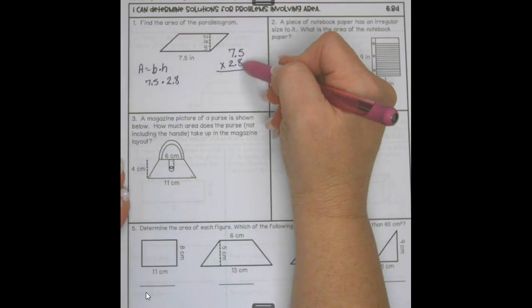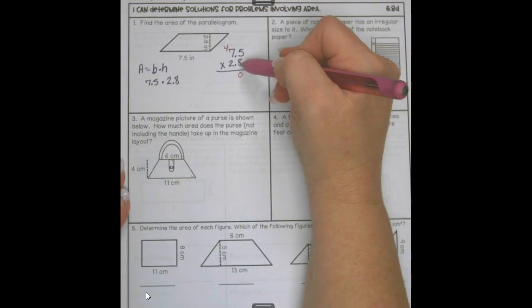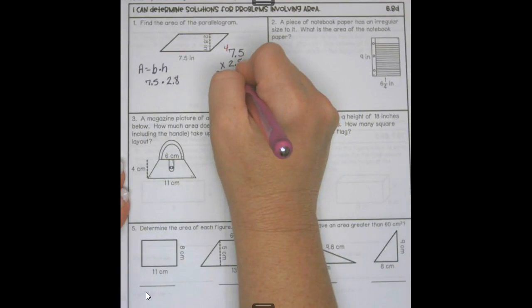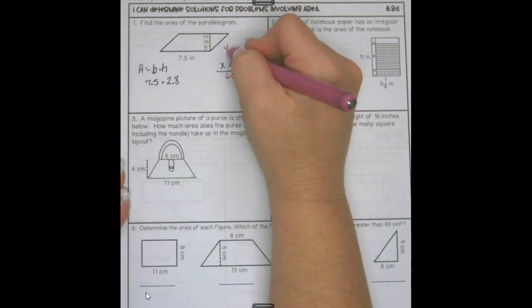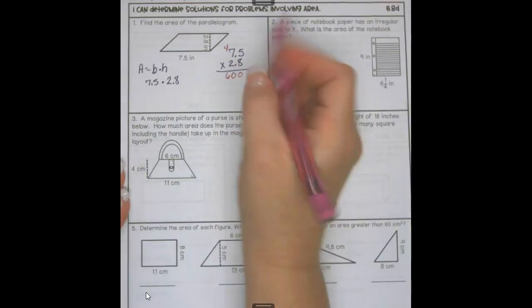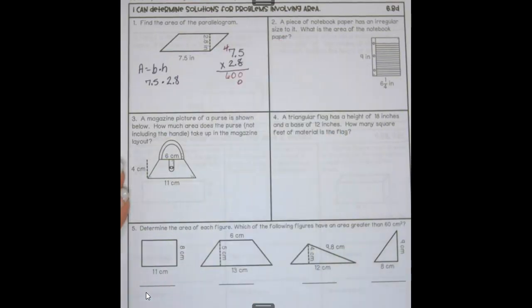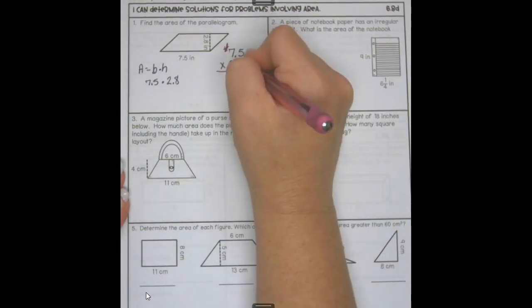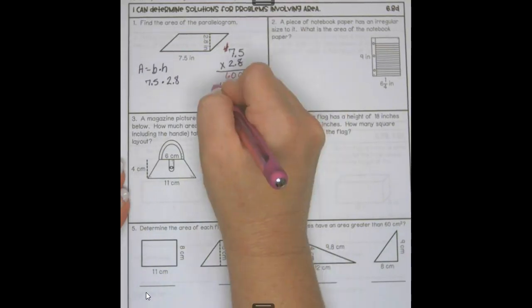8 times 5 is 40. 0, carry your 4. 8 times 7 is 56, plus 4 is 60. I put a 0 under here because I am finished with the 8. Now 2 times 5 is 10, carry my 1. 2 times 7 is 14, plus 1 is 15.